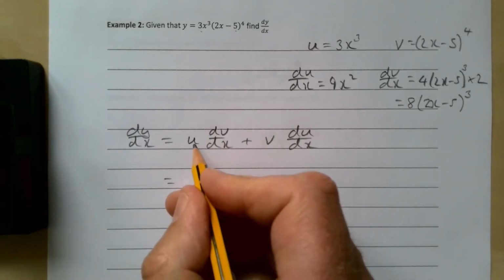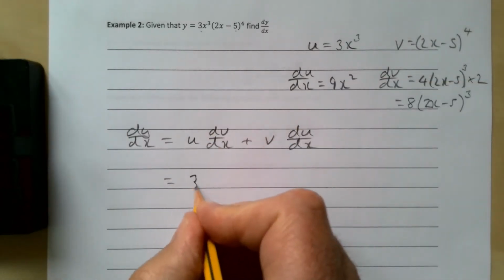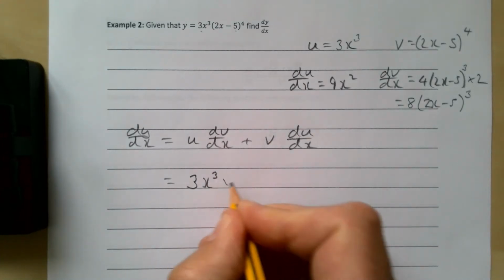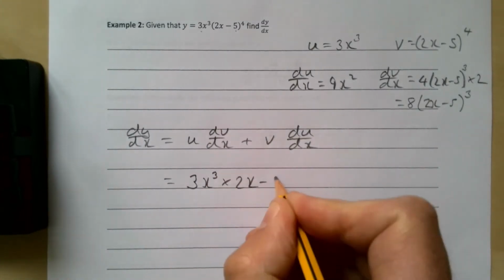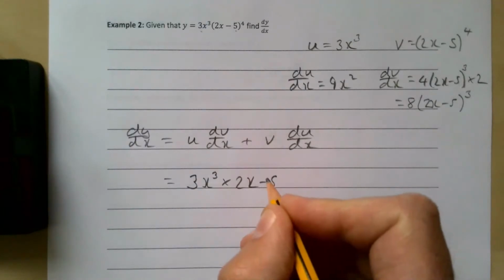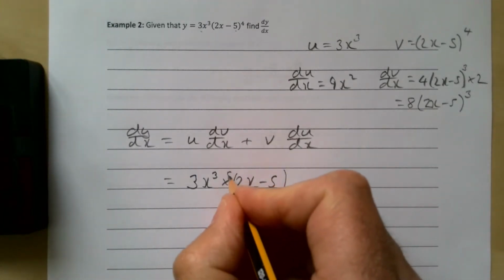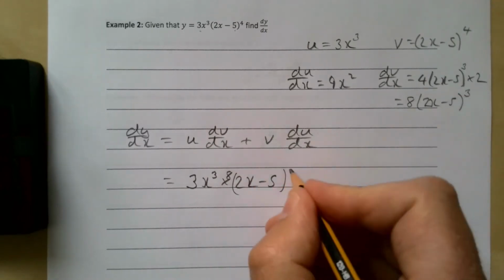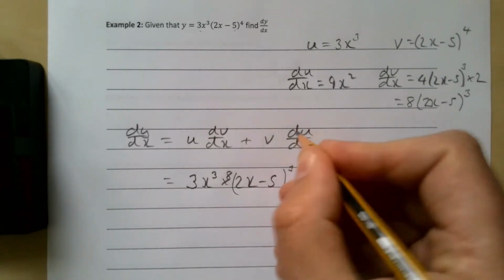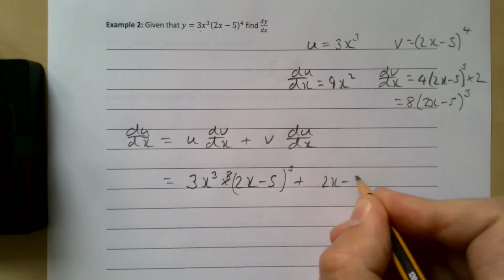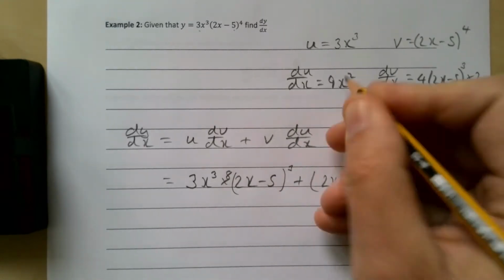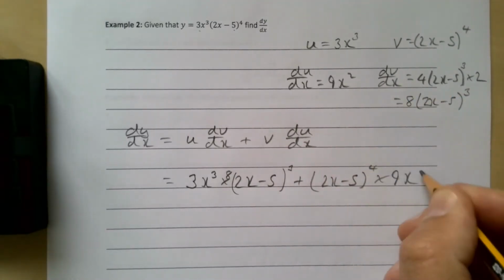So u, where is u? 3x cubed multiplied by 8 upon 2x minus 5 all cubed, plus v, 2x minus 5 all to the power 4 multiplied by 9x squared.